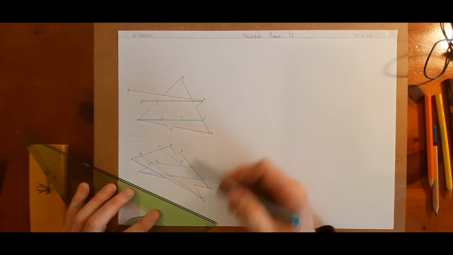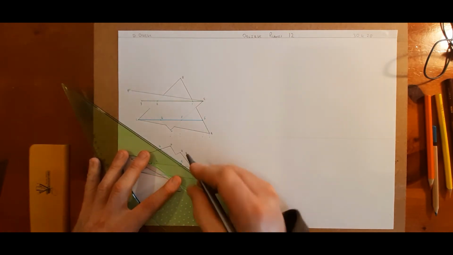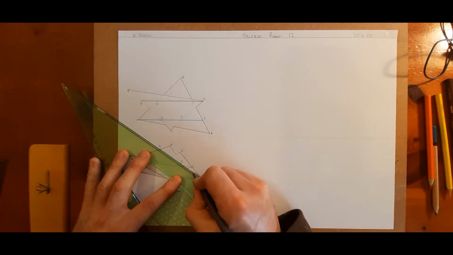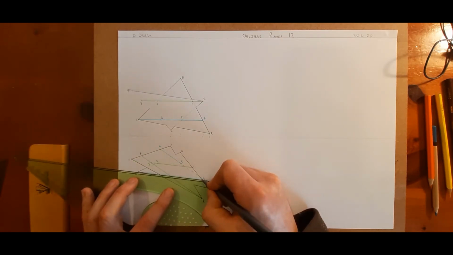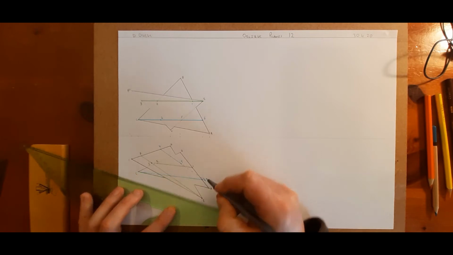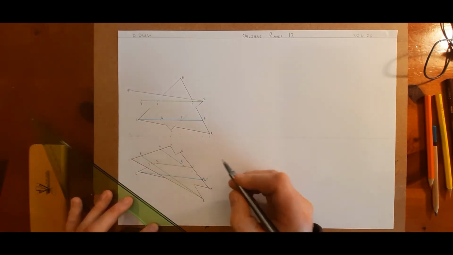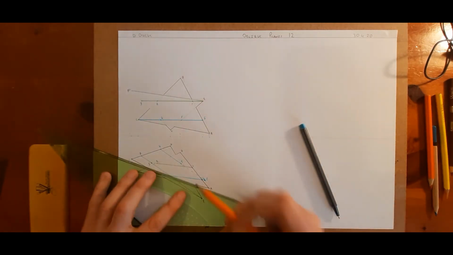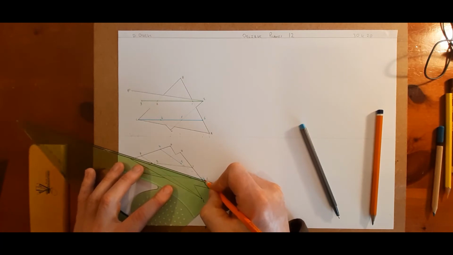Now again, they don't meet, so what you'll have to do is extend them on there until they do. And you'll get a point just outside the planes there. We'll call this guy T. Now we can draw in a line, we'll do it in orange, from T to S.